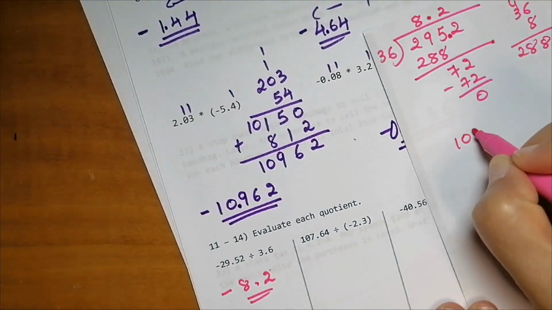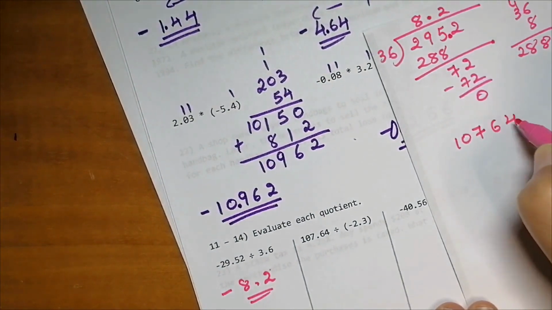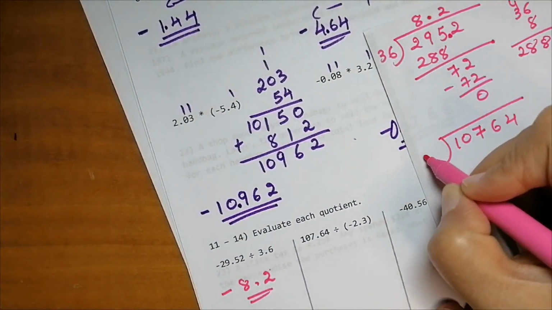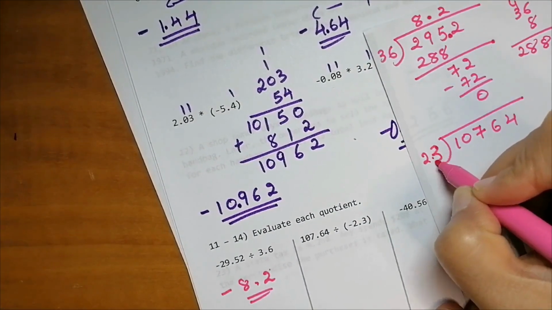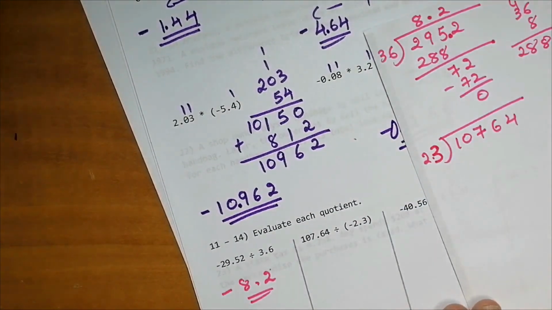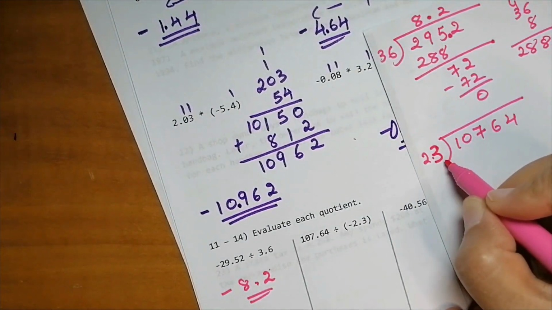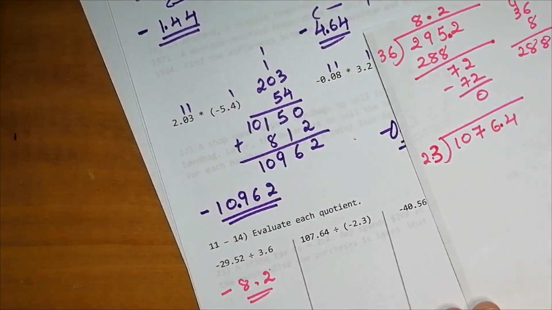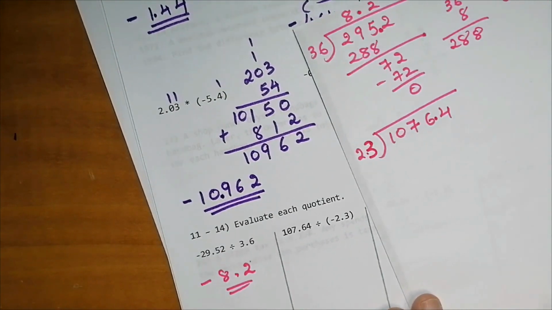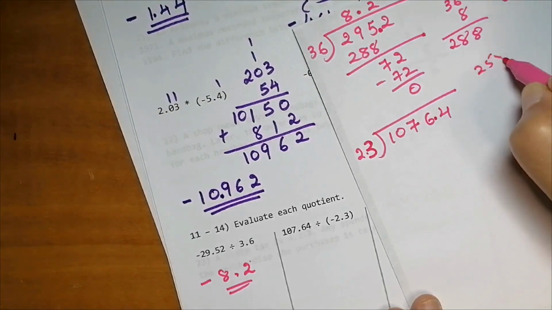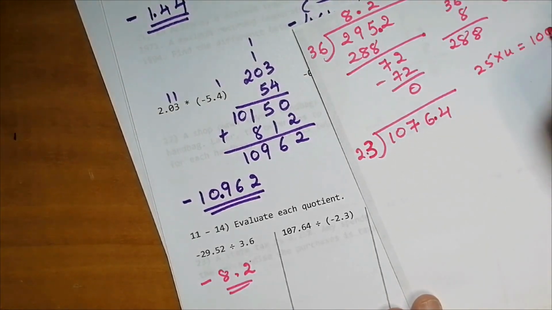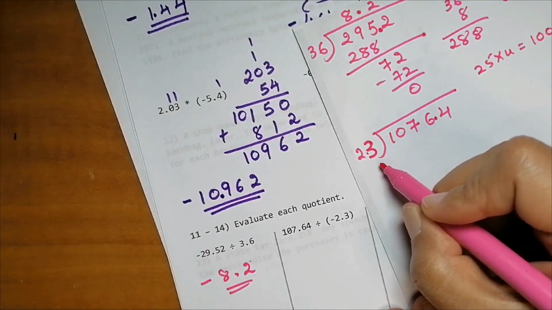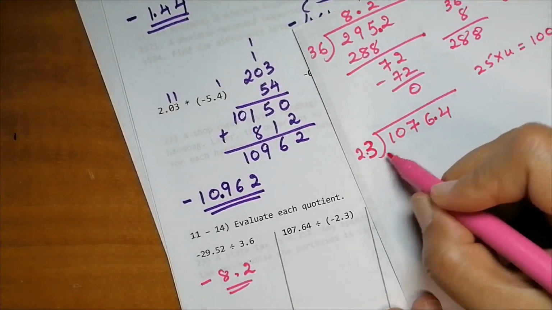Okay, again, the next one here. It says 10764. I'll put my decimal point in a while. This is 2.3, right? I'm going to write this as 23 now. So I'm shifting my decimal to the right by 1. So 107, I shift my decimal here as well. Okay, so 23 and 107. What do you think now? If it was 25, 25 times 4 would give us 100. And this is 23. So maybe we can try with 23 times 4.